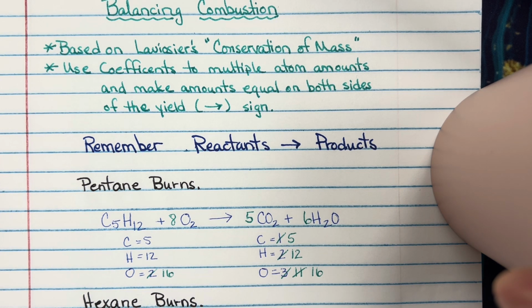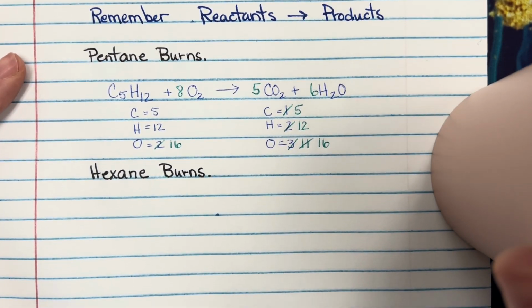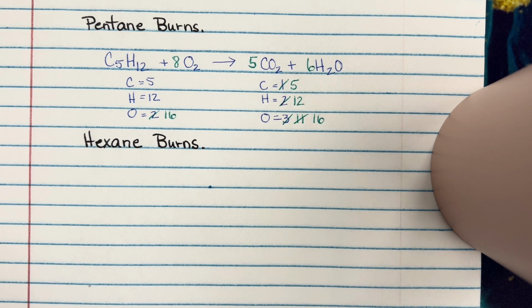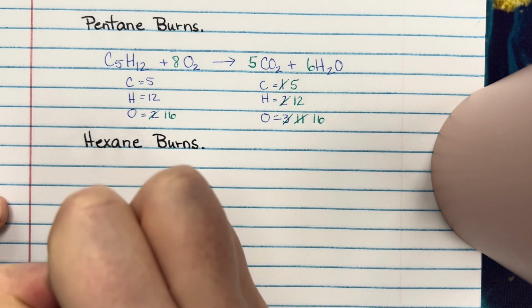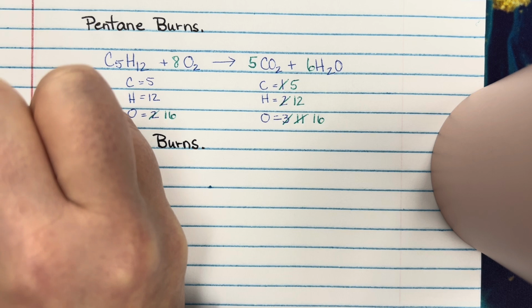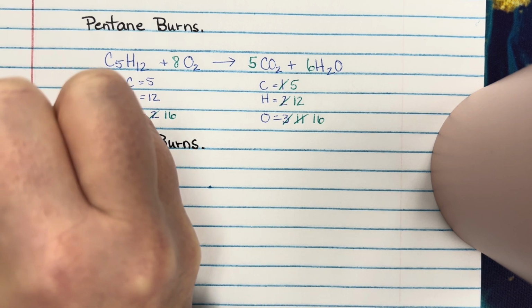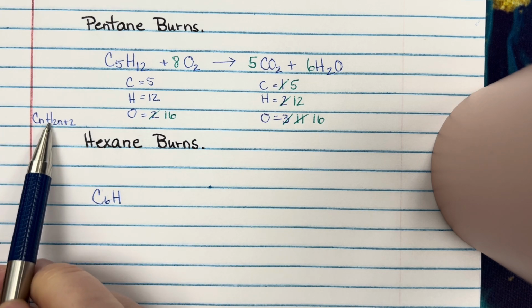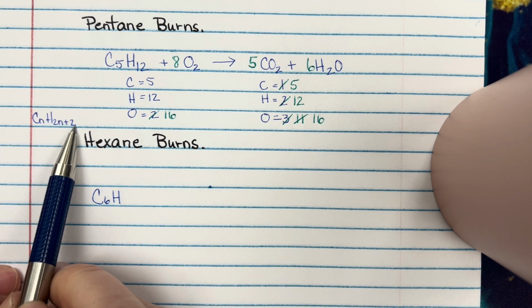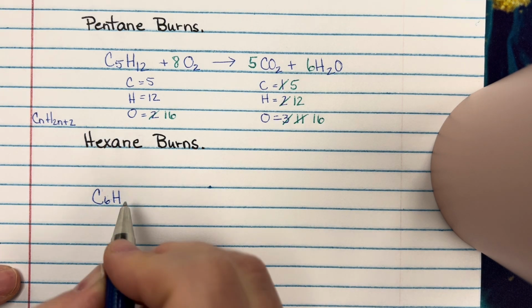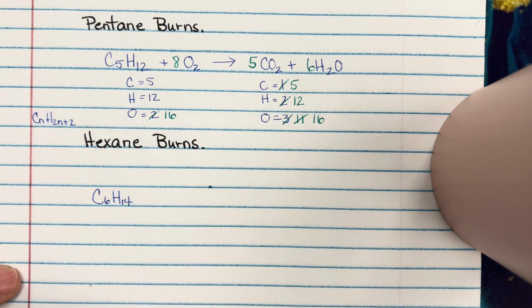Now, there is a trick to combustions. I want to take a look at the second example here. We have hexane. Hexane stands for 6 carbons. If we do our pattern again, remember C, number of carbons, Cn, and then our H2n plus 2. So if n is 6, 2 times 6 is 12, plus 2 gives me 14.